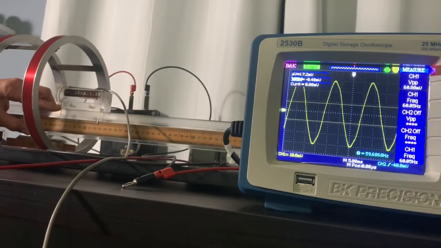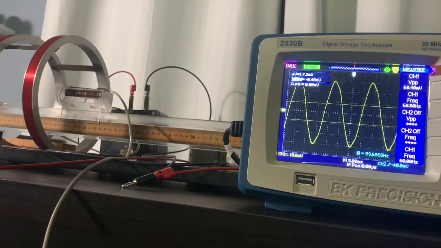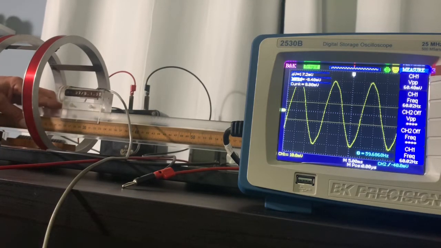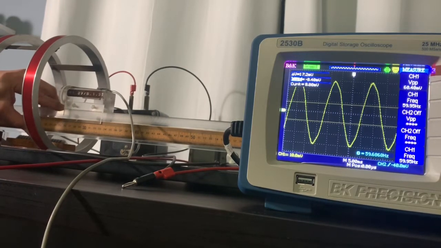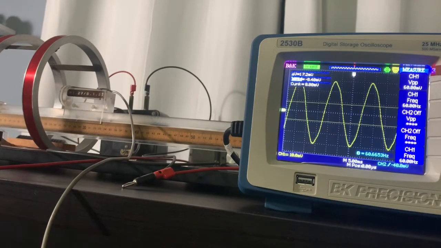So let me go a whole other centimeter. So now I'm at 25 and I'm at 60.4. So now it's starting to drop a bit. Let me just go 0.5 centimeter, 25.5, 60.4.